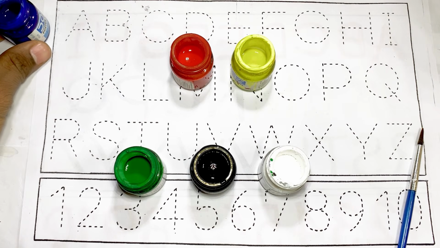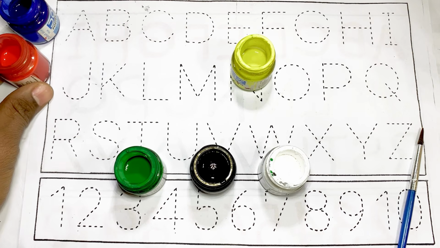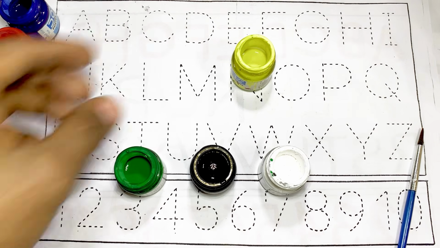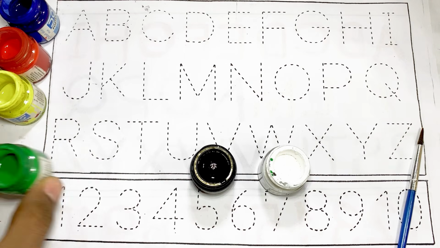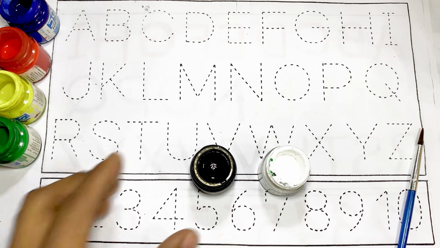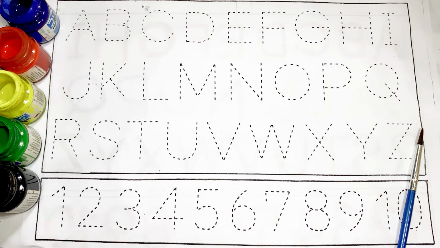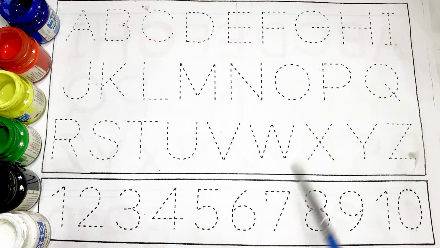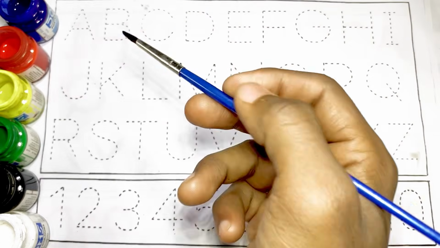Blue color, red color, yellow color, green color, black color, and white color. Kids, now you draw alphabets. And first you draw A and use blue color.